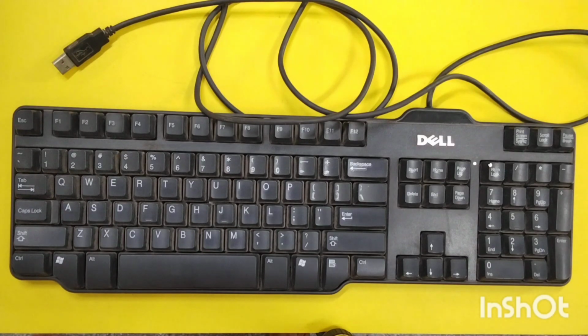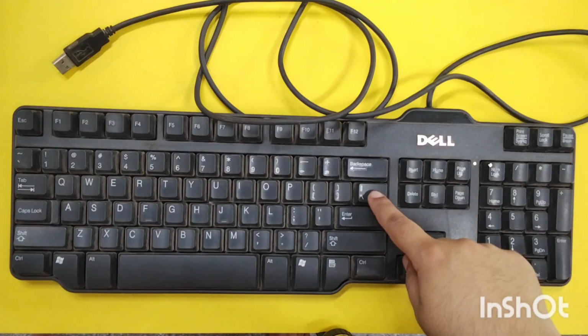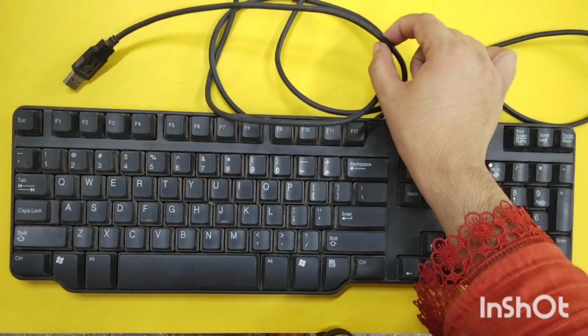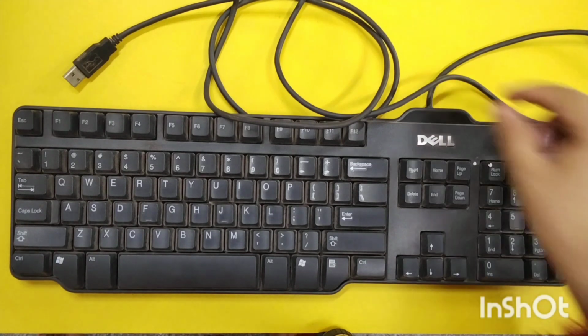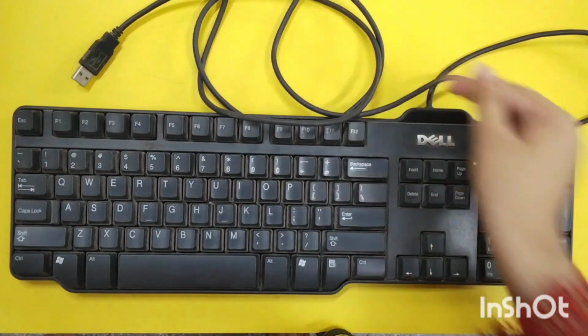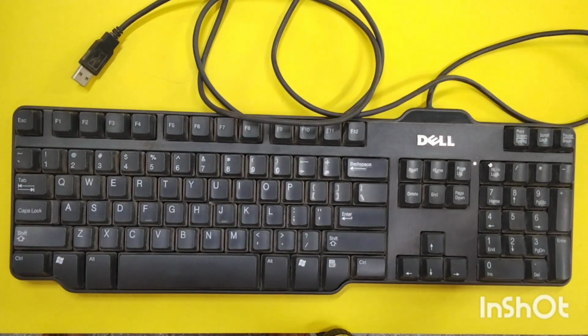Today we have many kinds of keyboards. Can you see? This is a wired keyboard because it has cable. With some computers, there is a wireless keyboard without this cable that is connected by Bluetooth or wireless system.